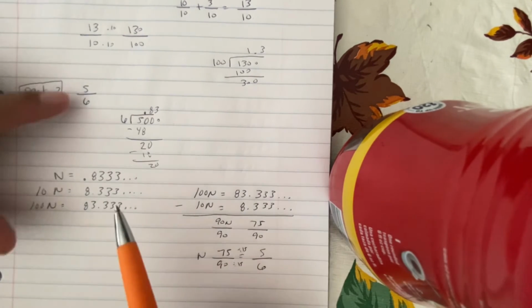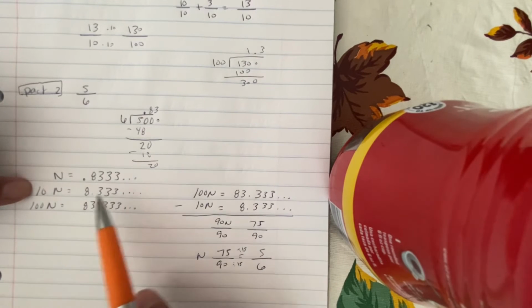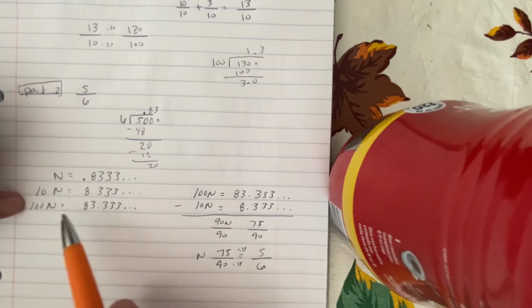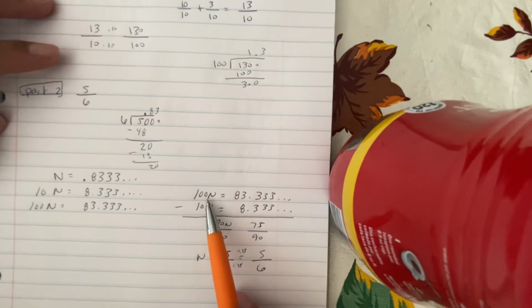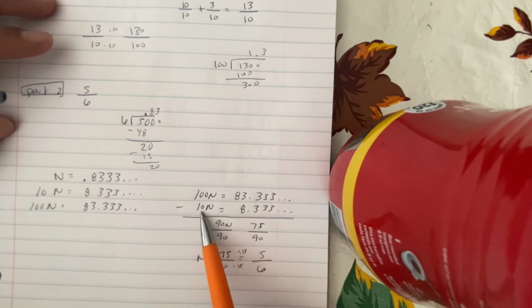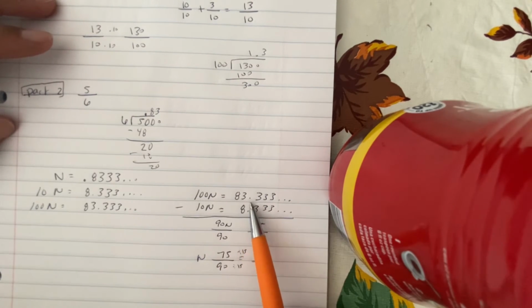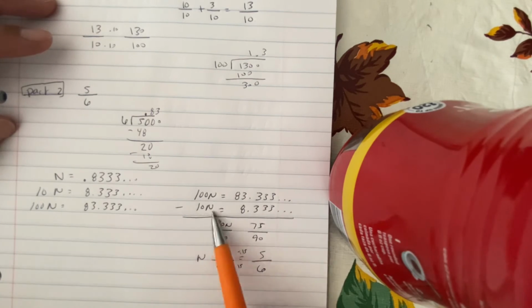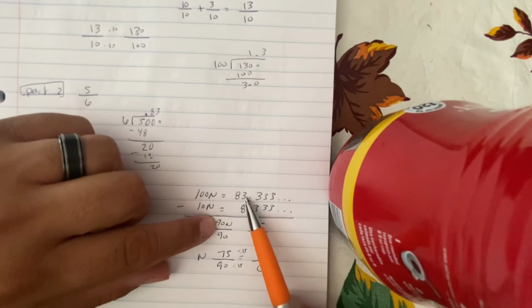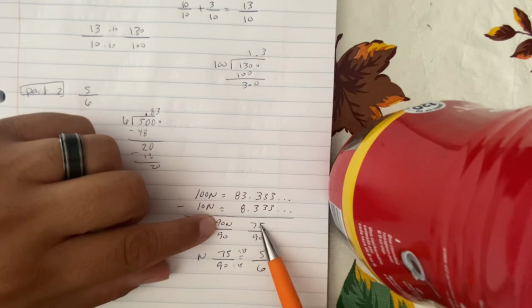Now in order to convert it back to the fraction, I'm going to use 10n and put my decimal in the tens place value, 100n and put it in the hundreds place value. And you do your algebra. 100n minus 10n is equal to 83.33333 and so on, minus 8.33333. Do some subtraction, so I get 90n, and it's 83 minus 8 because these cancel out, is 75.